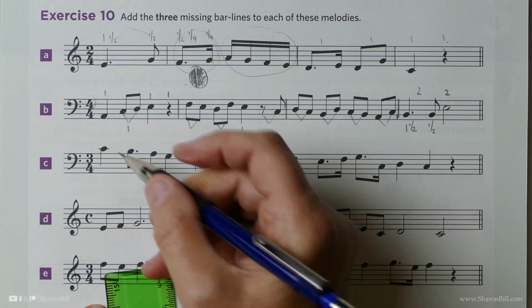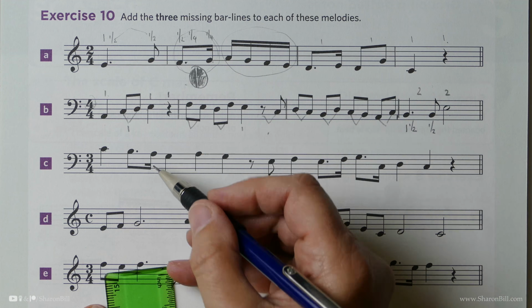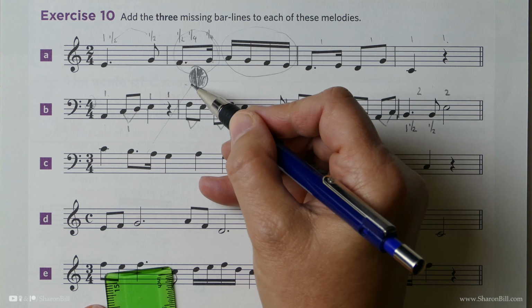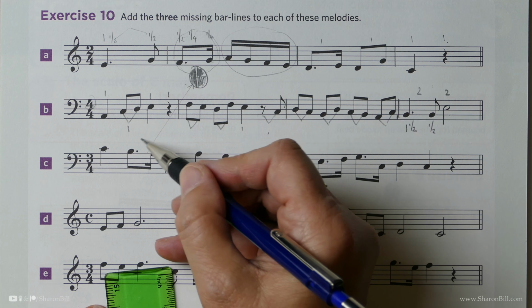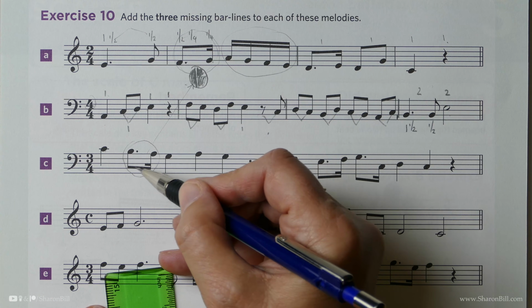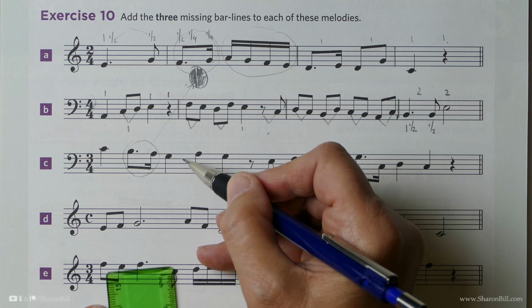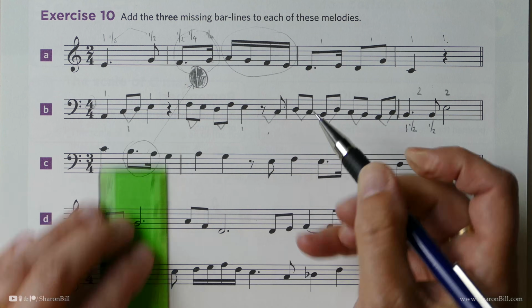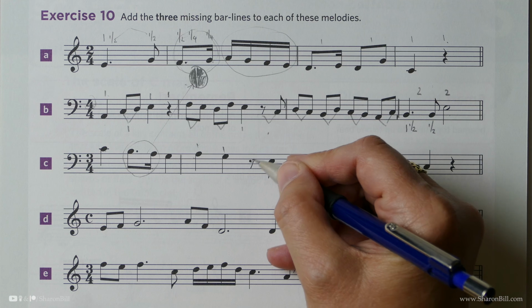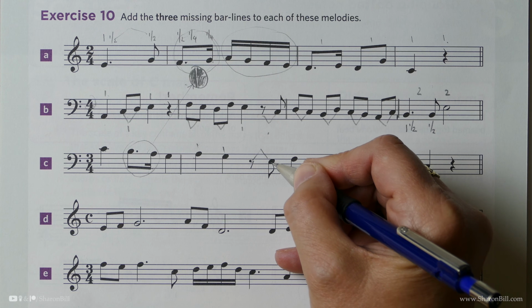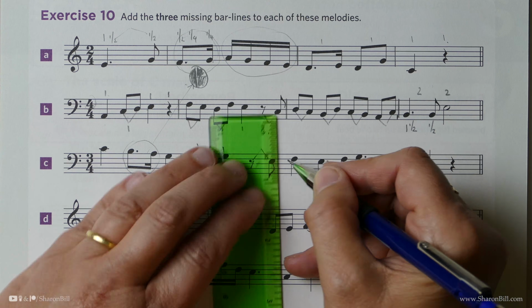Now we're counting to 3. Beat 1. And we know we've counted this before. We've done the maths already. 3 quarters and a quarter, and we also know it's beamed to show 1 beat. So 1, 2, 3, bar line. 1, 2, a half beat rest and a half beat note gives us a beat. So 1, 2, 3, bar line.